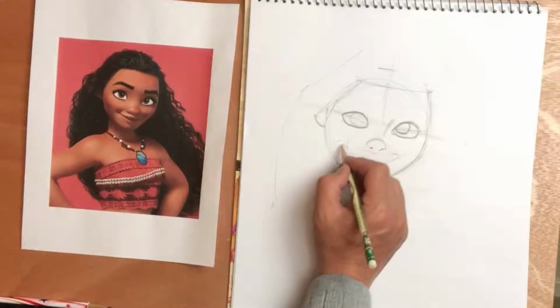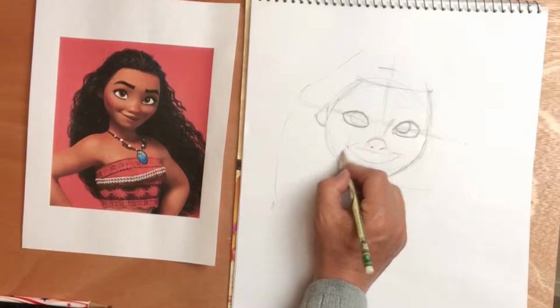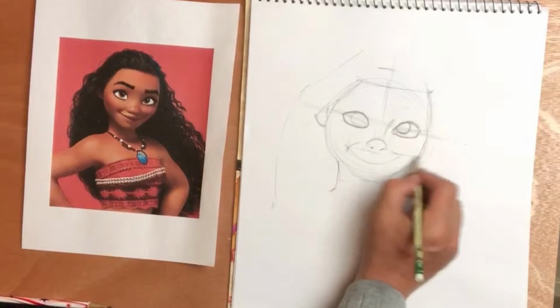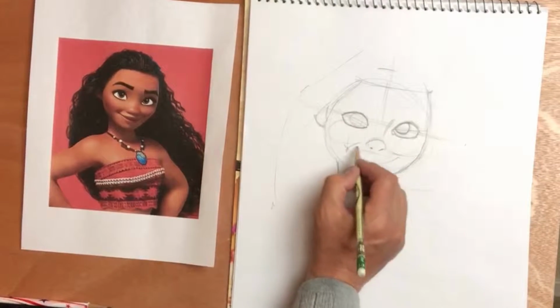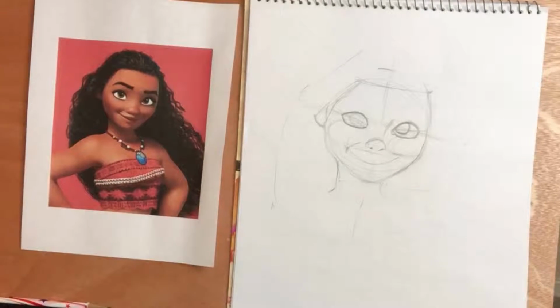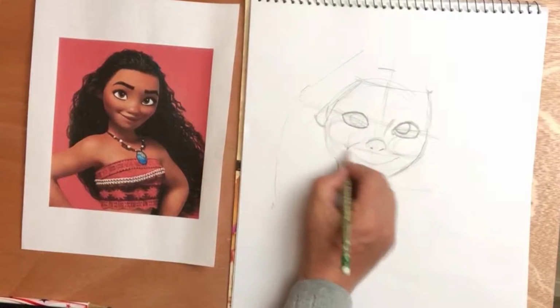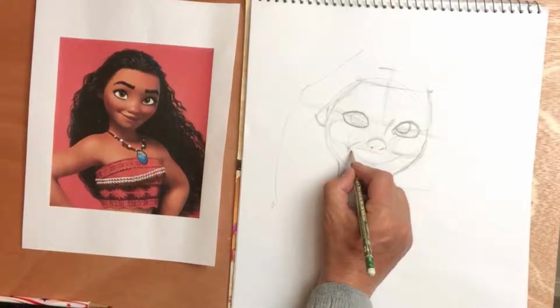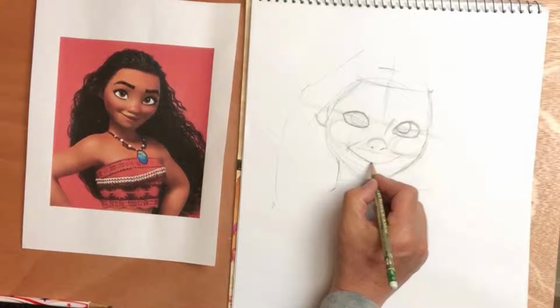Okay, now she has these creases here. She has big cheekbones. Sometimes you draw these extra guidelines so you don't forget that there's big cheeks there or other bone structure underneath.